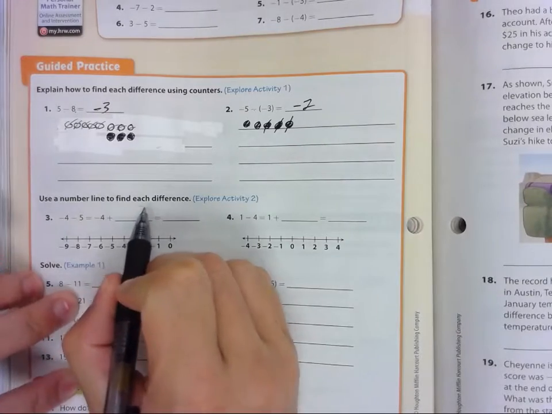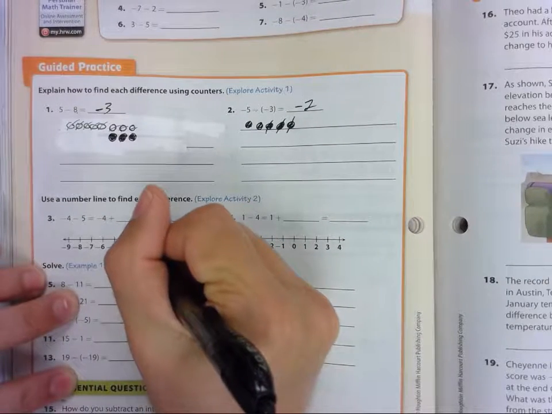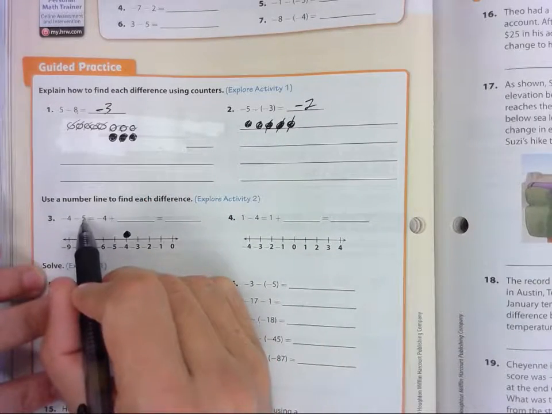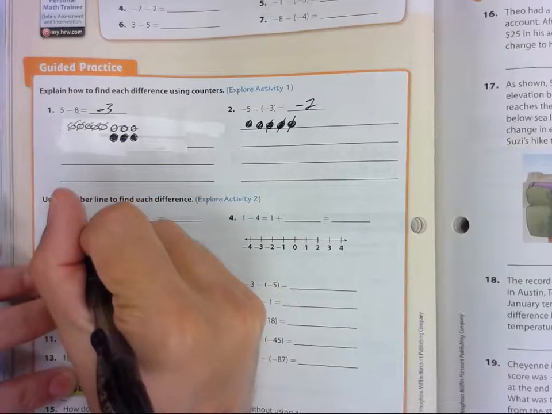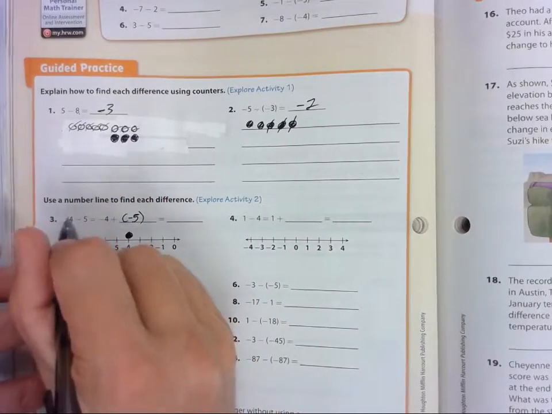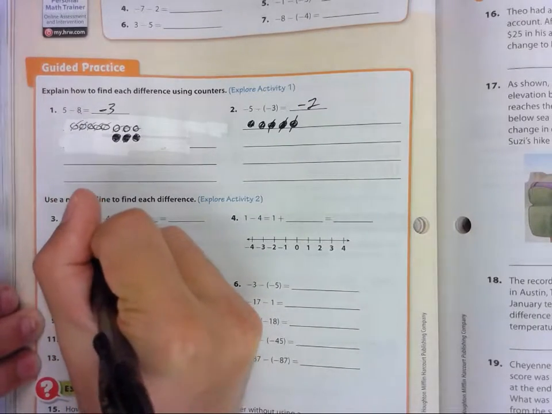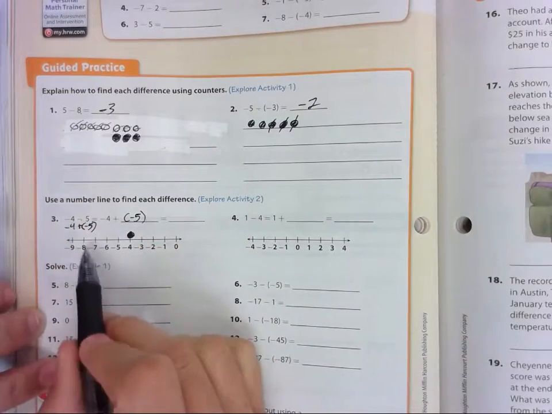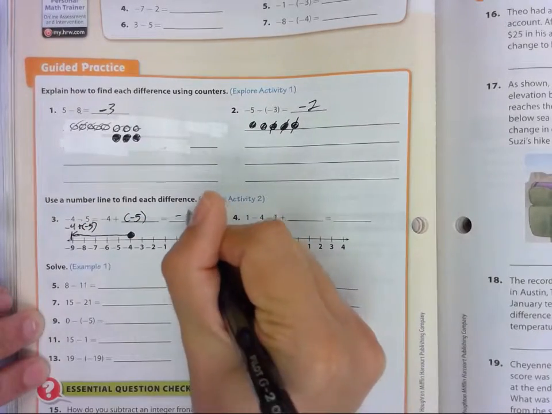Use a number line to find each difference. So here you would start at negative 4, and you would take away 5. And they're telling us here that we're going to switch subtraction. So subtraction is simply adding the opposite. So if we were writing negative 4 minus 5, we could rewrite that as negative 4, subtraction is adding, and then now we need to take the opposite, because subtraction is adding the opposite. So negative 4 plus negative 5 gives us negative 9.